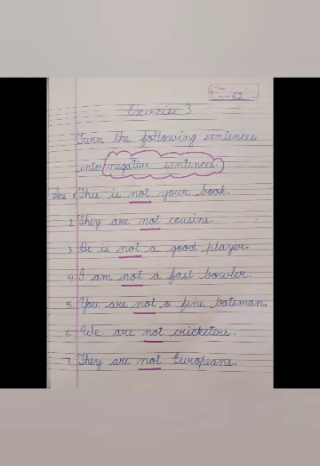Next is again exercise 3, page number 62. Again we will do this exercise in our notebooks, English 1 notebook. Turn the following sentences into negative sentences. We will write here answers only.